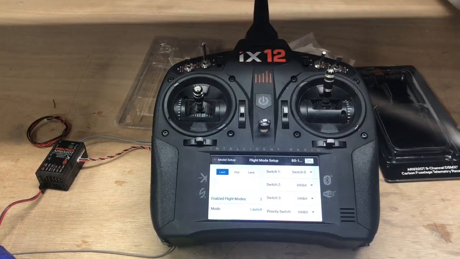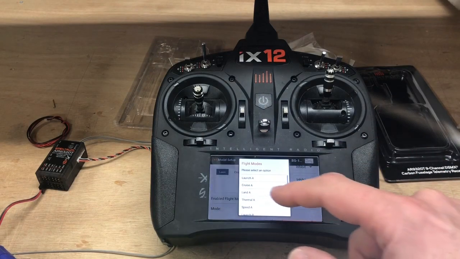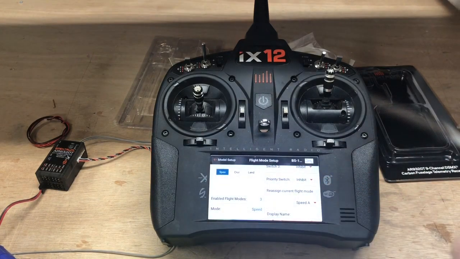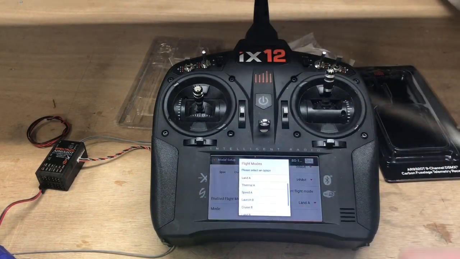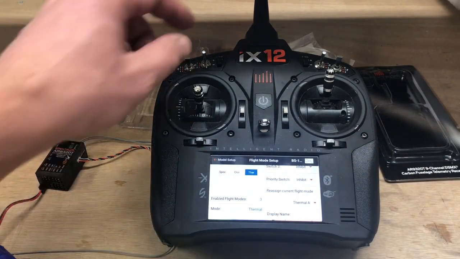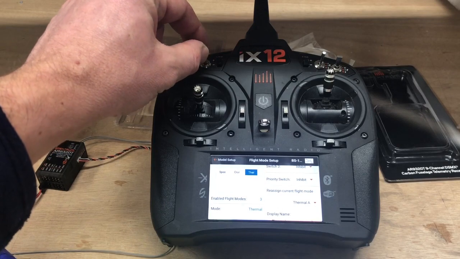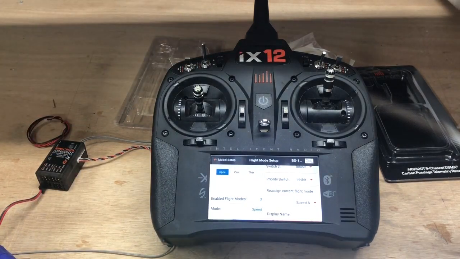I like to have the bottom being not launch but being speed. So I'm going to speed. The middle one being cruise, so we're okay. Land. And this one being thermal. So I have thermal, low rate, cruise, mid rate, speed, high rate.